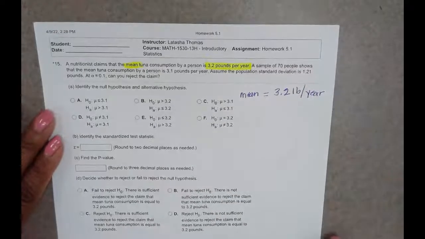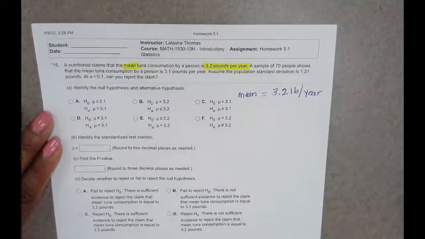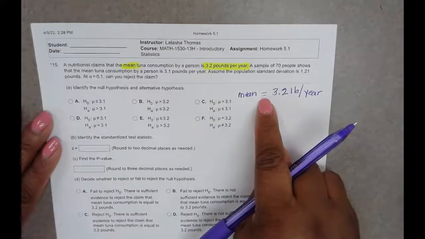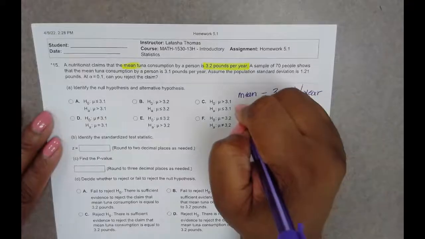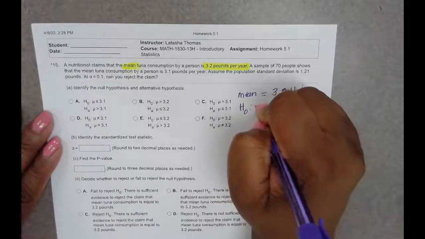If that's the claim, then does the claim live in the null or in the alternative? Hopefully you said the null because it's an equality. So let's write out our hypothesis statement. H null is what the claim says.